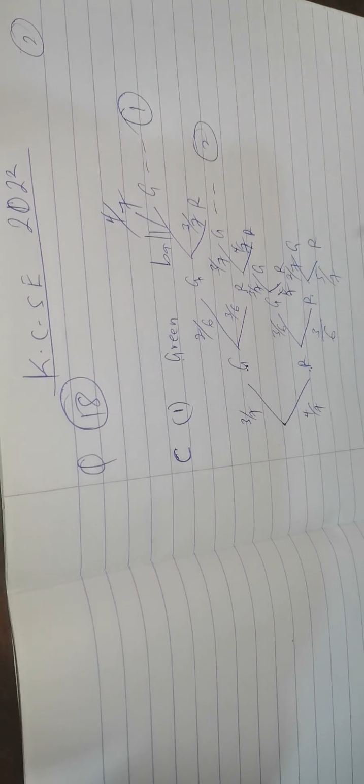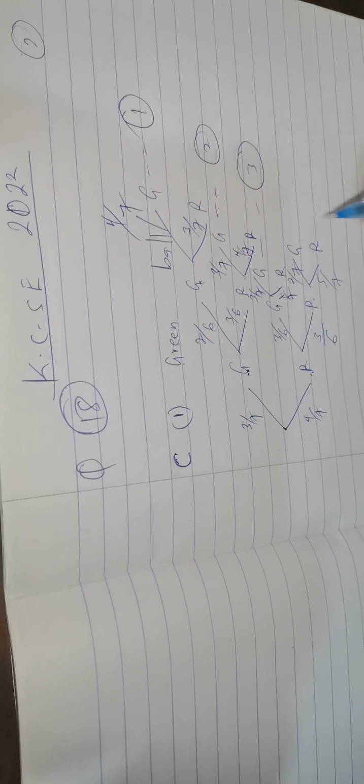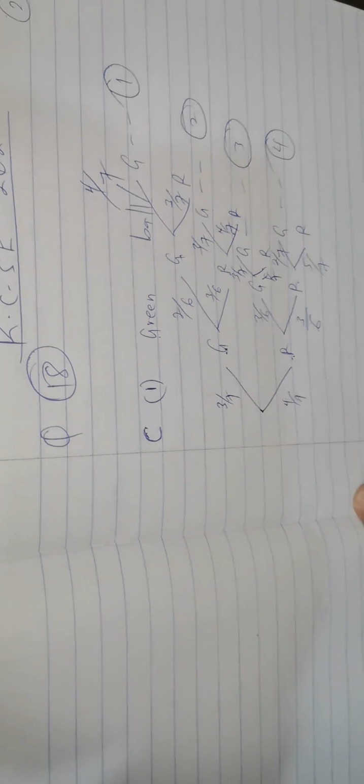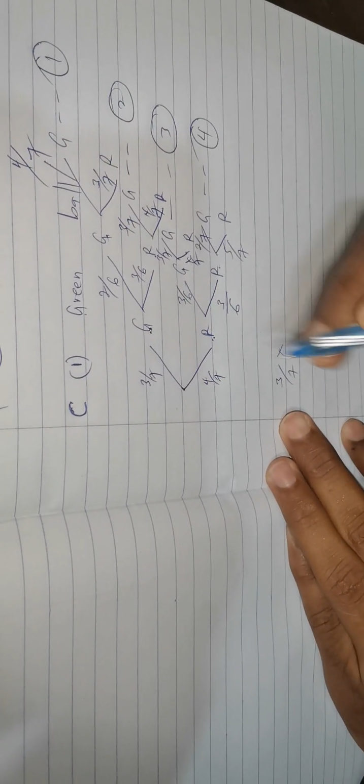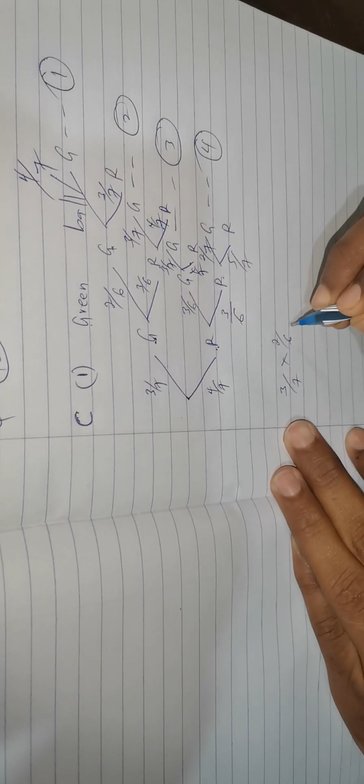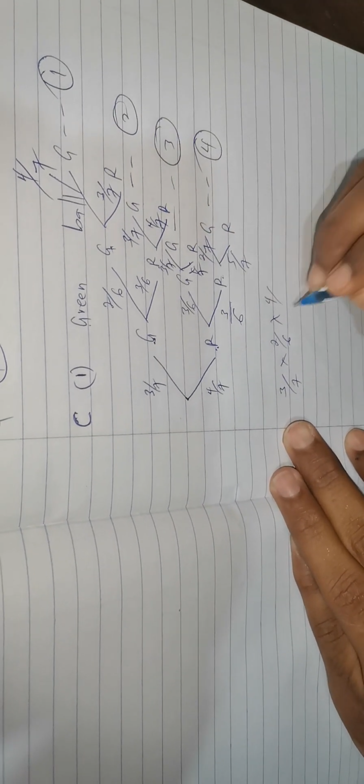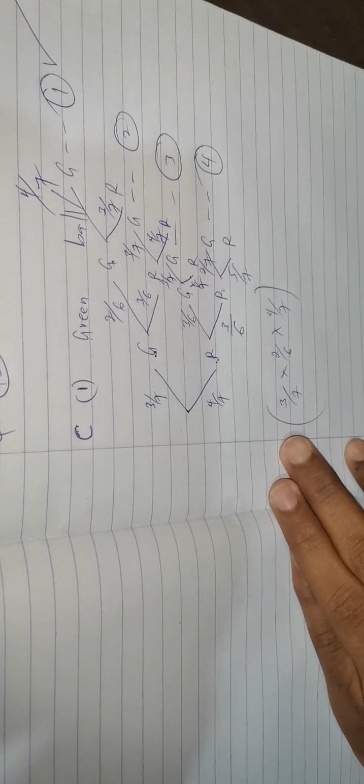Now the probability of picking a green ball, that is probability number 1. This is probability number 2. This is probability number 3, and this is probability number 4. Now let's look at it. It will be 3/7 multiplied by 2/6 multiplied by 4/7. This is case number 1 solved.